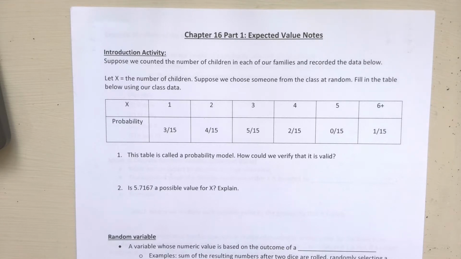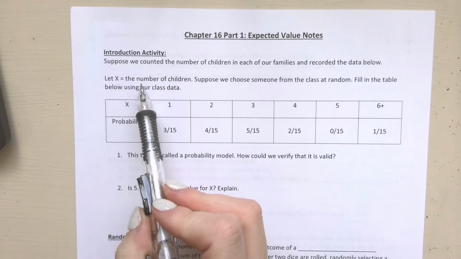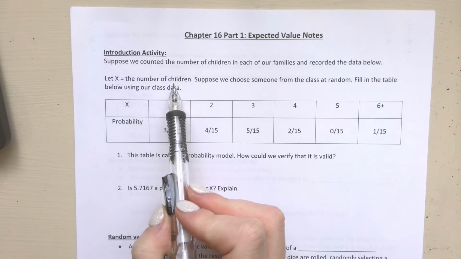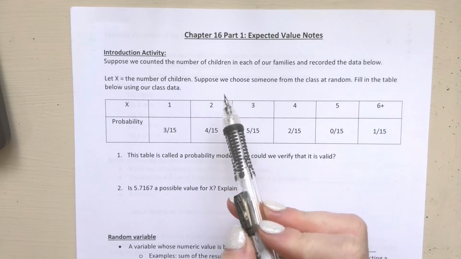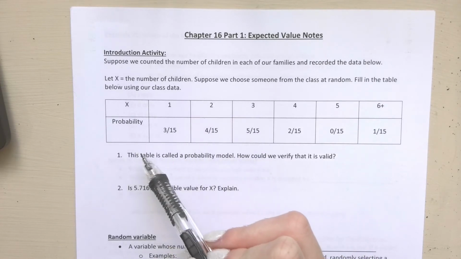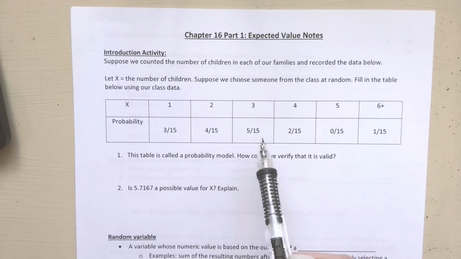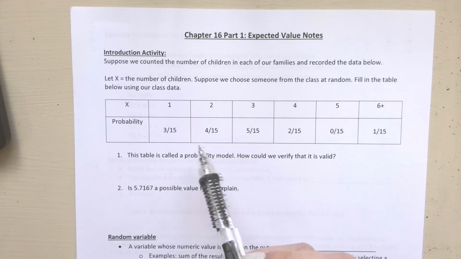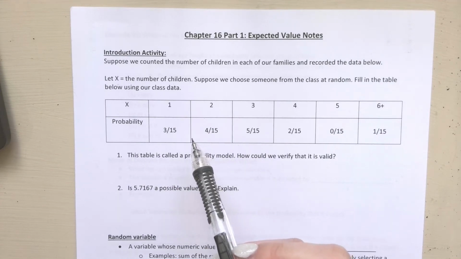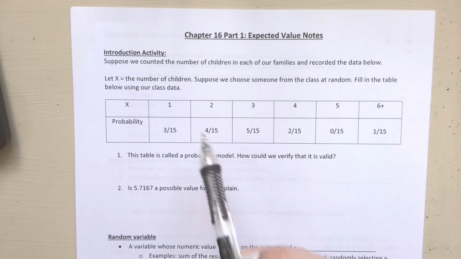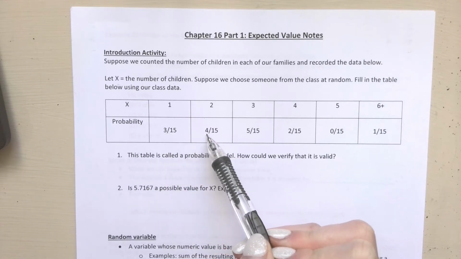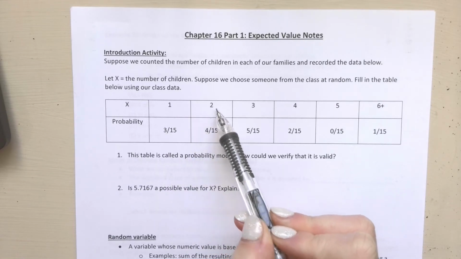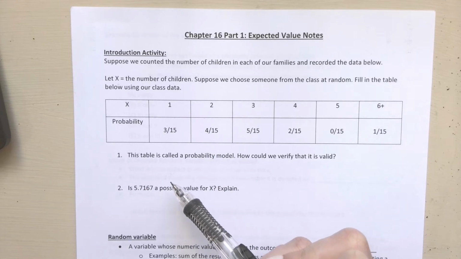For this example, we're going to let capital X represent the number of children. And we're going to suppose that we choose someone from the class at random. Now, I just randomly made up numbers here since we're not all together. These probabilities are definitely not accurate, but this would mean that 3 out of the 15 students are their family's only children. 4 students had 2 children in their family.